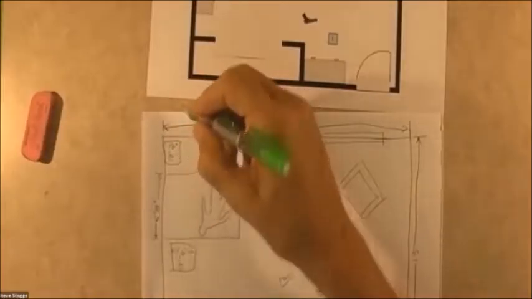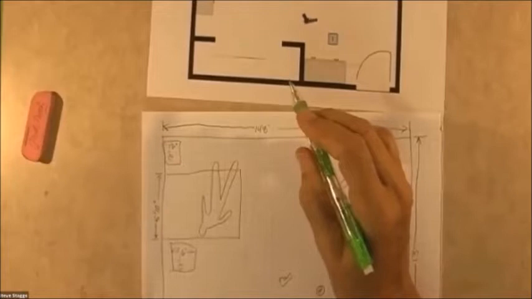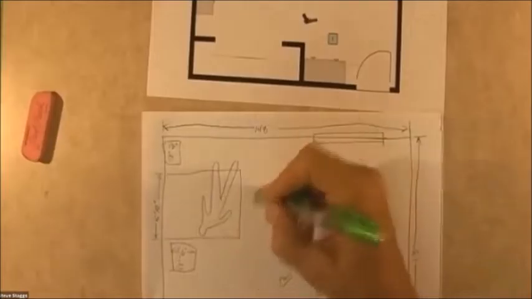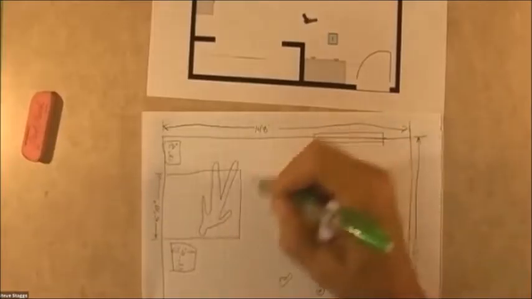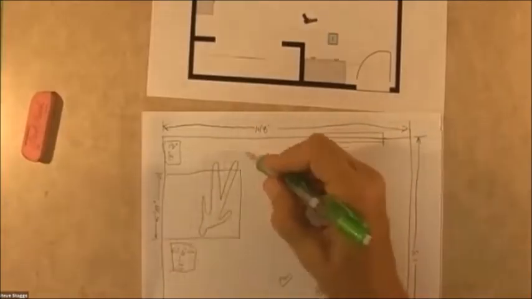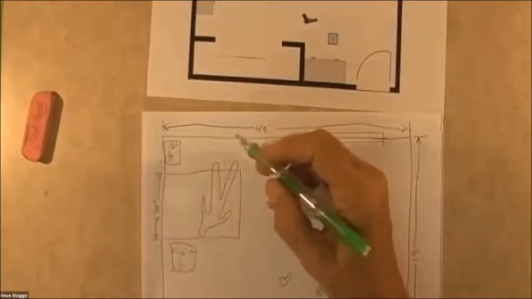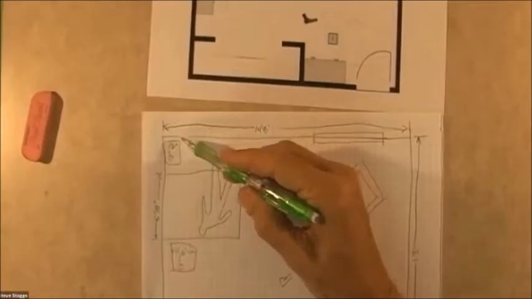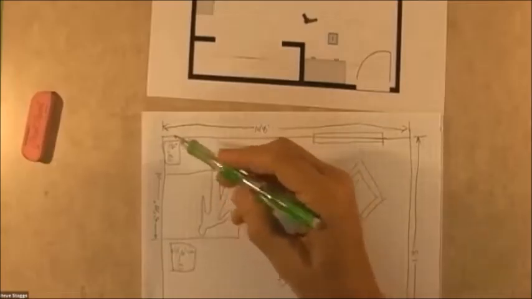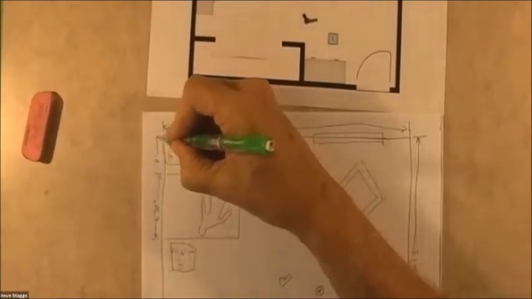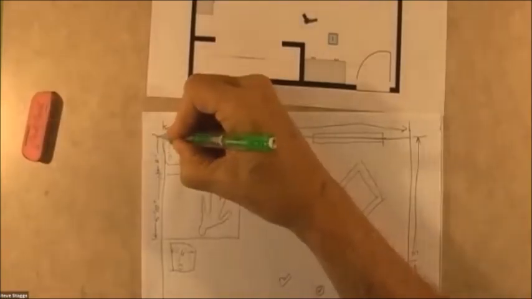You want to measure to walls whenever possible. Don't measure to another movable object, because even if you measure where the movable object is and what size it is, it just complicates things. So what you want to do is measure to walls whenever possible. So let's say that that is 2 feet from the wall to the edge of the bed.